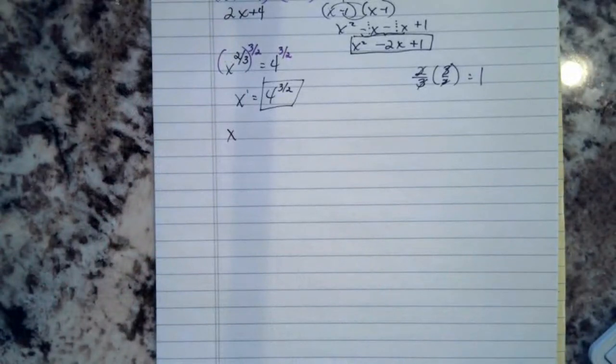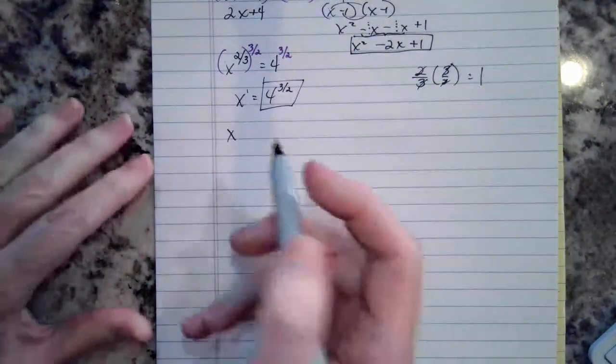What do they call them in the book? Equations similar to quadratic, or they're quadratic wannabes.